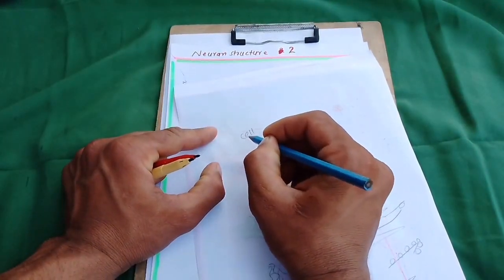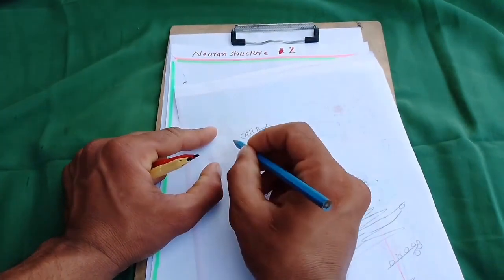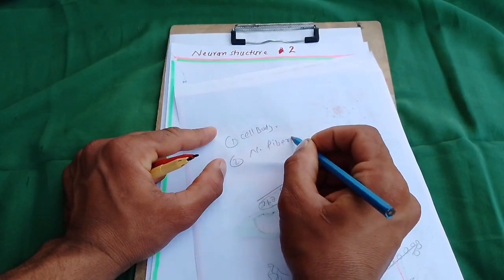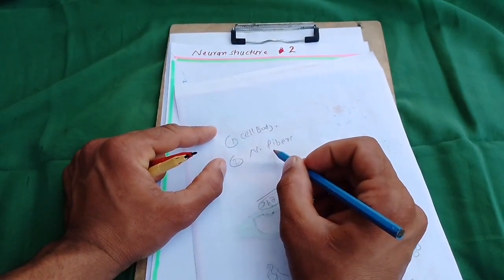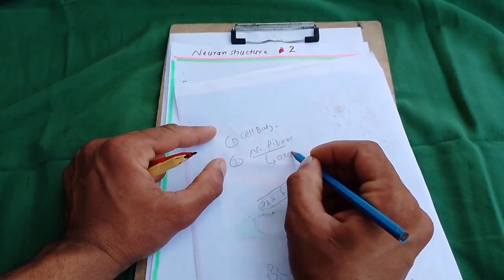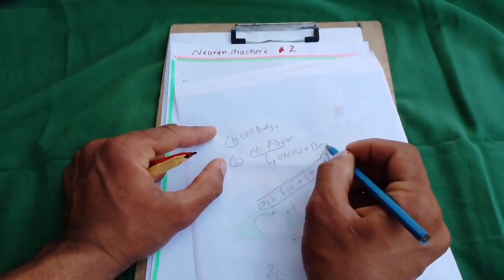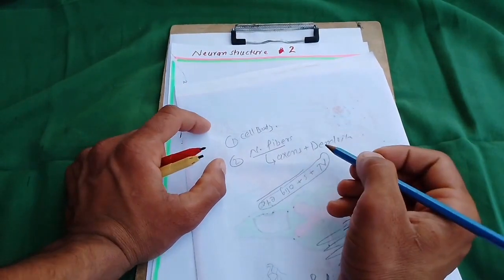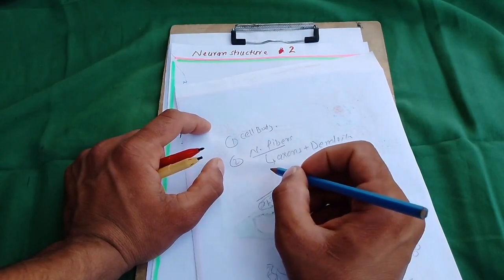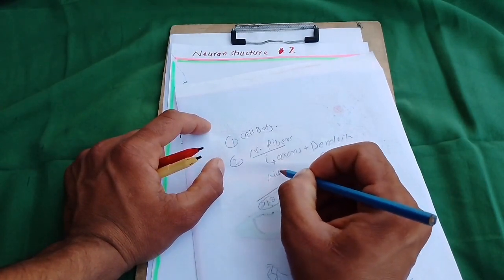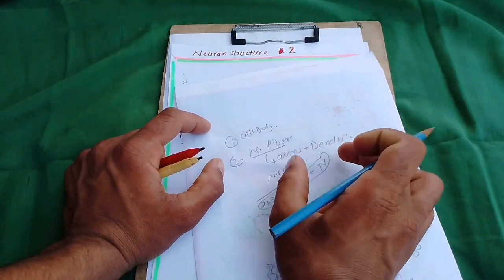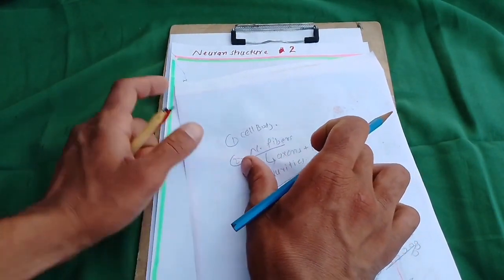Number 1, cell body. Number 2, nerve fiber. Nerve fiber means axon and dendrite. Axon plus dendrites are the nerve fiber. Axon and dendrite collectively are called nerve fiber. These are also called neurites. Axon and dendrite are called neurites.